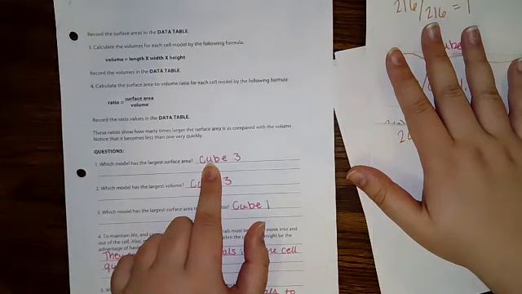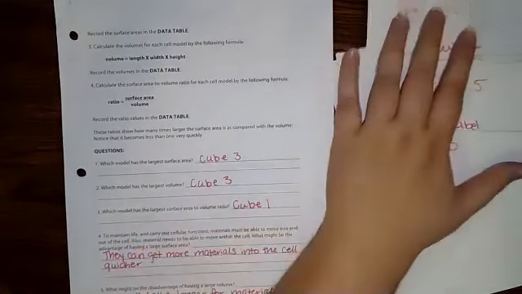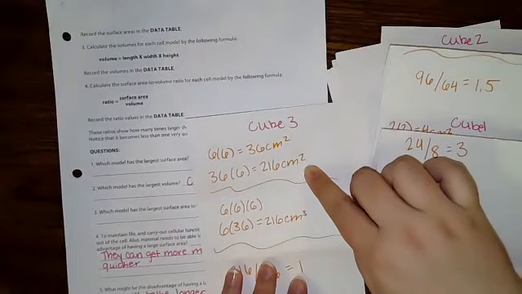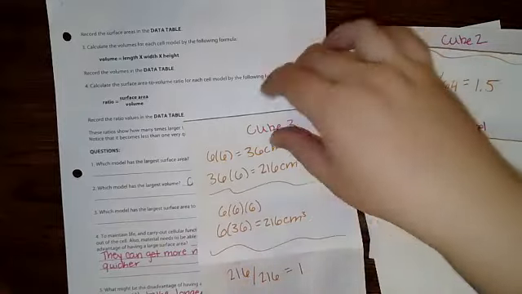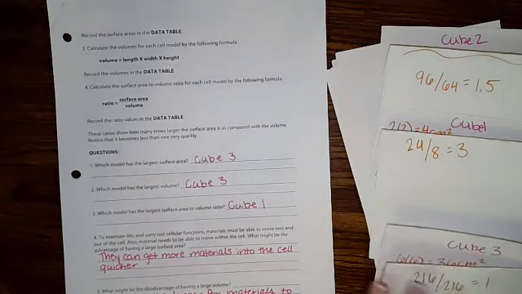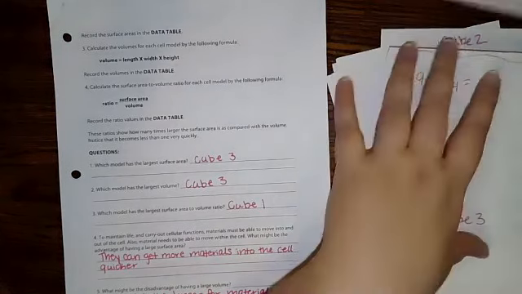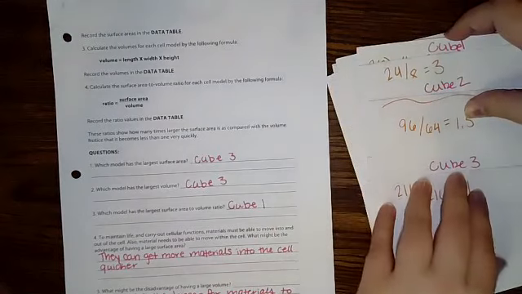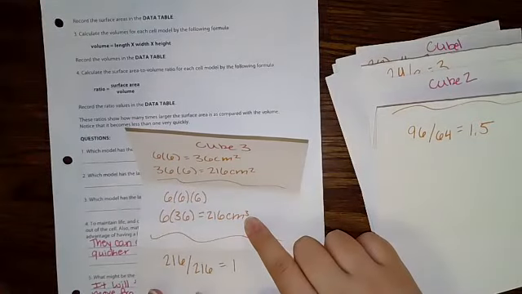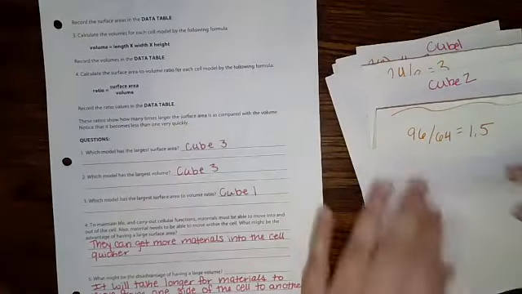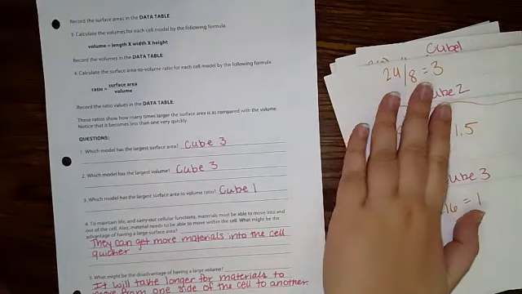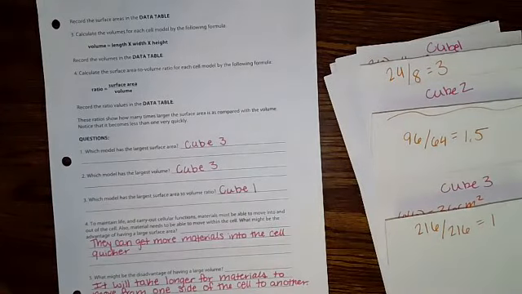Which model has the largest surface area? If we look at our answers in here, cube 3 had 216 centimeters squared for the surface area, which was our highest, right? And that makes sense. It has the largest dimensions, so largest length, width, and height. So it's going to have the most surface area. Which one had the largest volume? That is also going to be cube 3 with 216 centimeters cubed, right? Again, it has the largest length, width, and height.